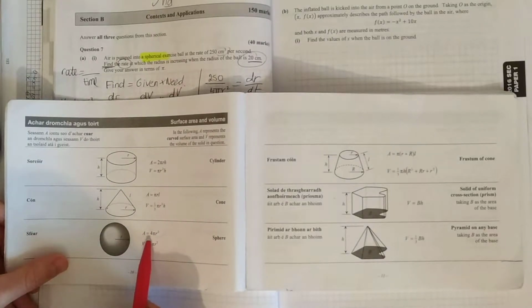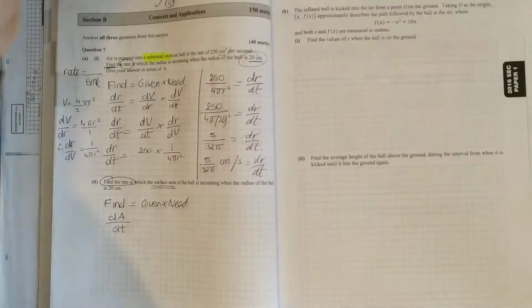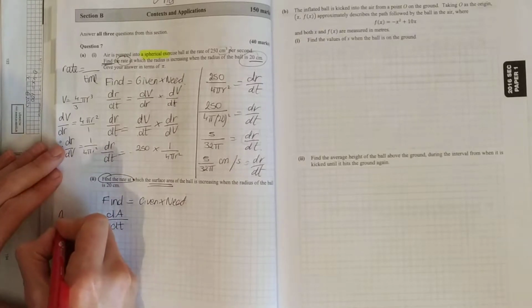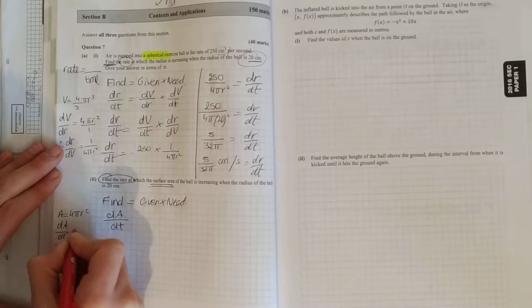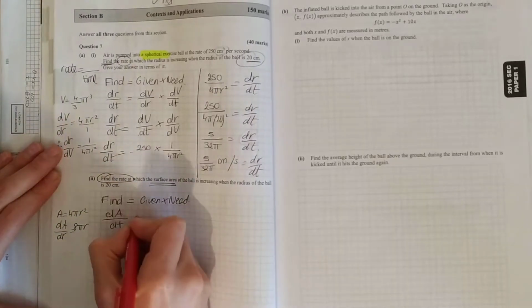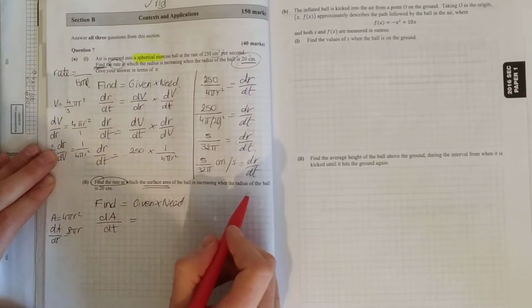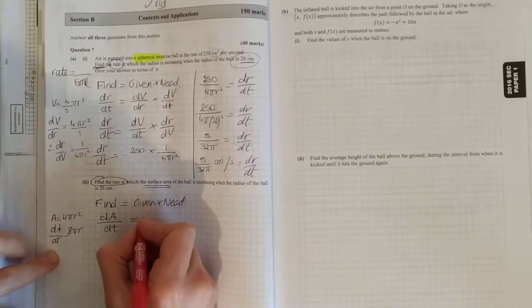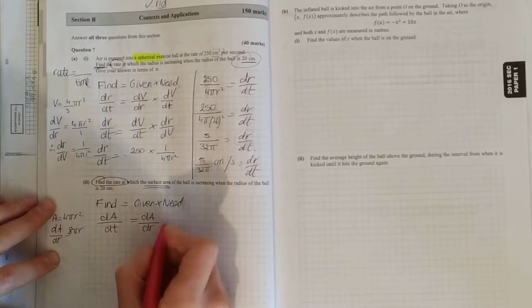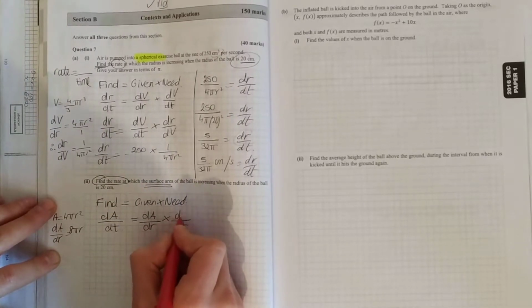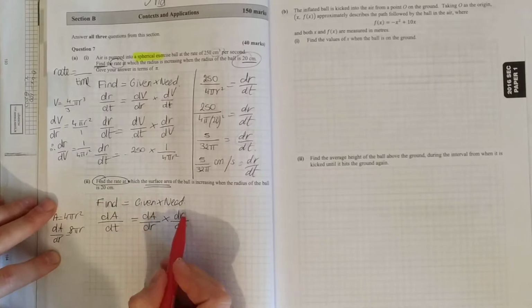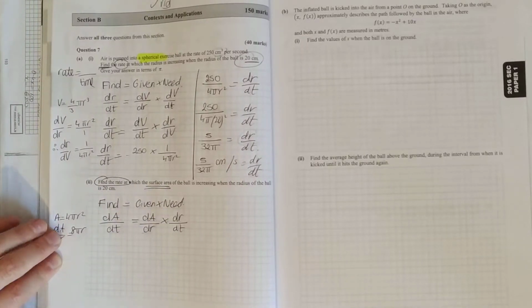So we can work out dA dr, the rate of change of area with respect to radius, by multiplying down by the power, reducing the power by 1. So our area is equal to 4 pi r squared. So dA dr is 8 pi r. So we are given dA dr. So that means we've got dA in the top, we want dt in the bottom, we need another dr, so we can cross out and cross multiply.